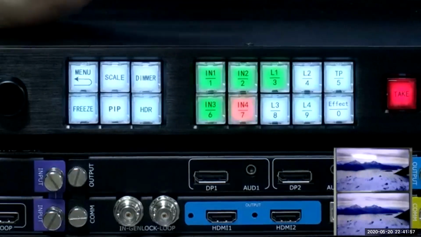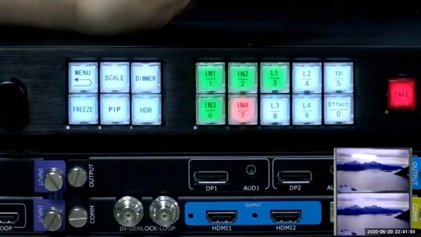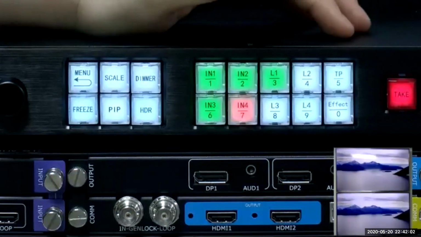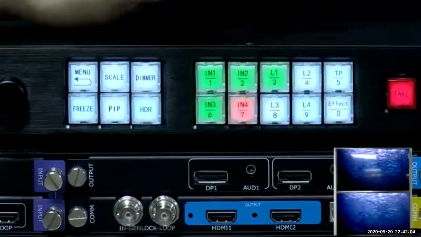So when I select the TIP button, it can show the true 4K contents on the display. You see? Yes, right. Okay.